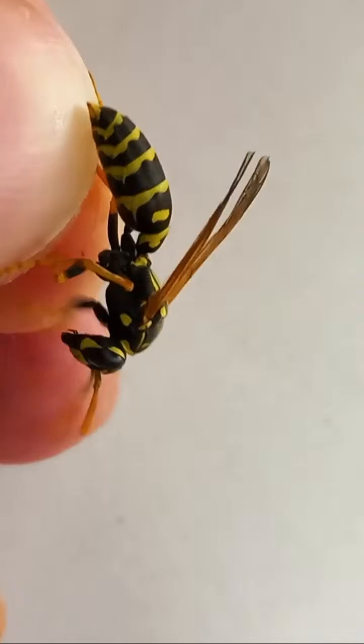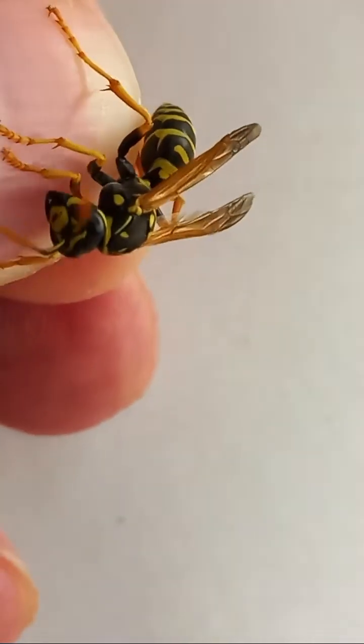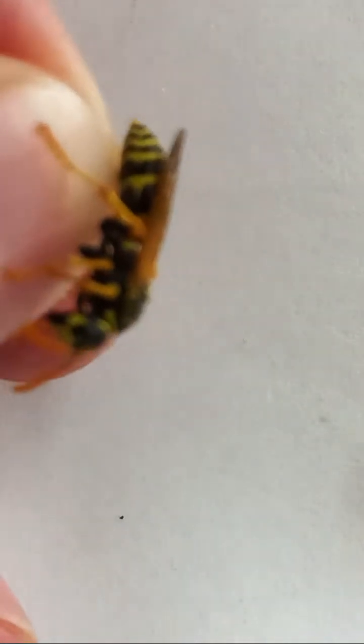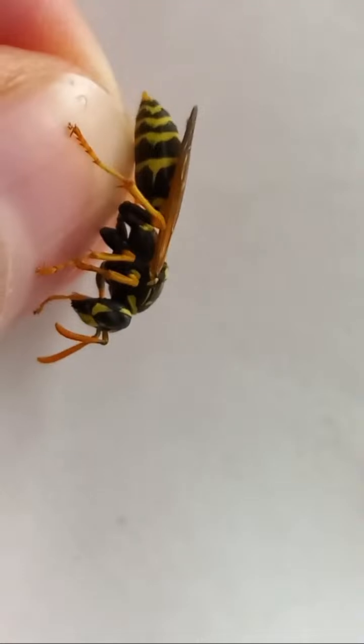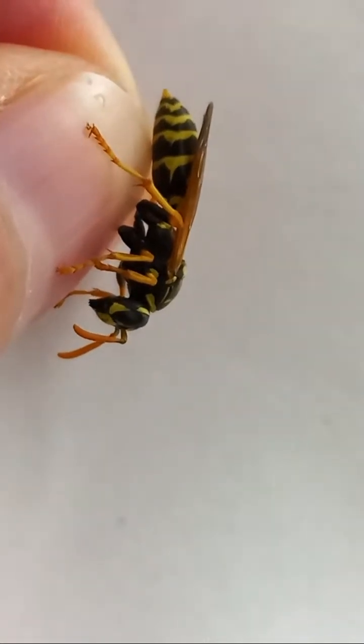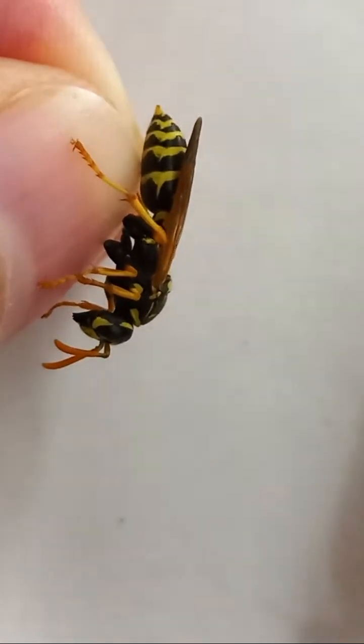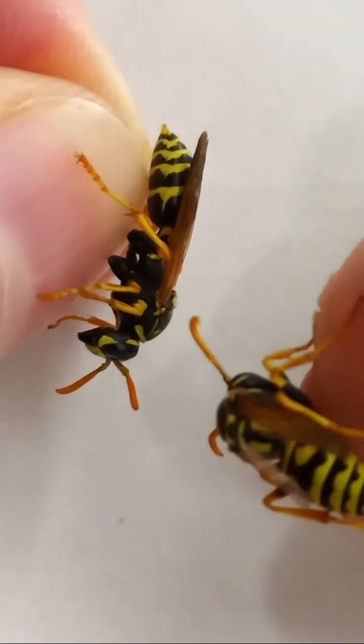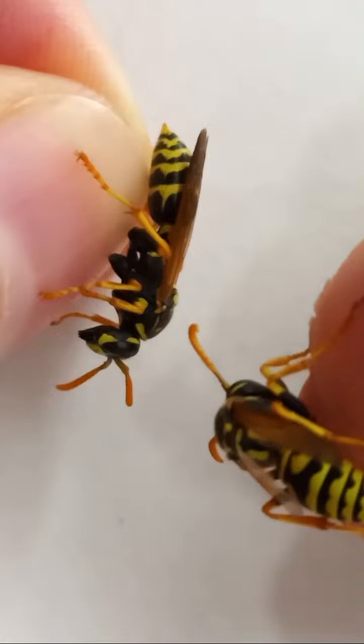She's trying to sting me, but with no success. This is a drone, smaller one.